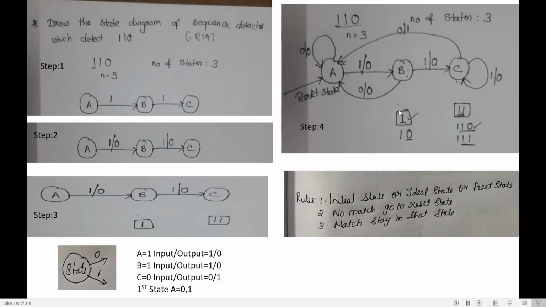How many numbers are inside the box? Only one number. I need to compare that one number with the last number: this is 1 and this is 0. There is no match, so go to reset state. If B is 1, I go to C. If B is 0, I go to reset state. Done. Now come to C.